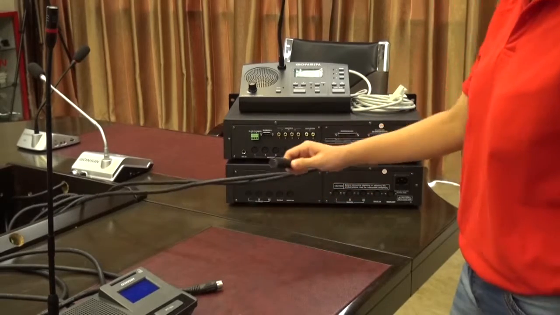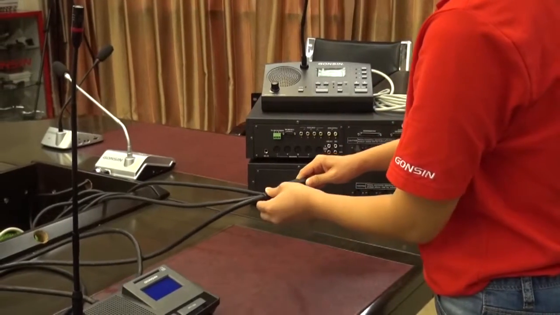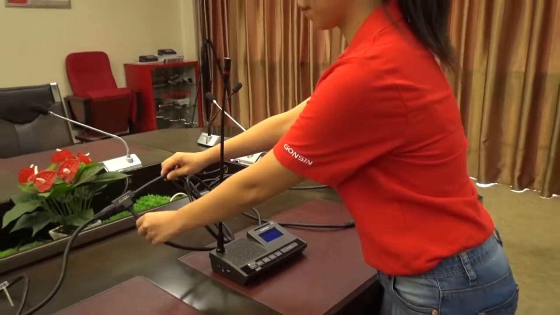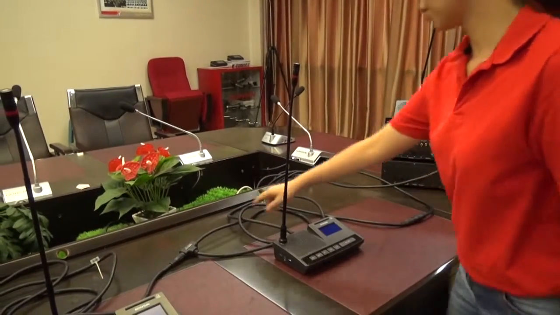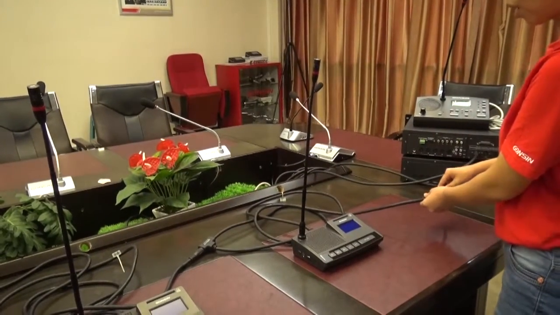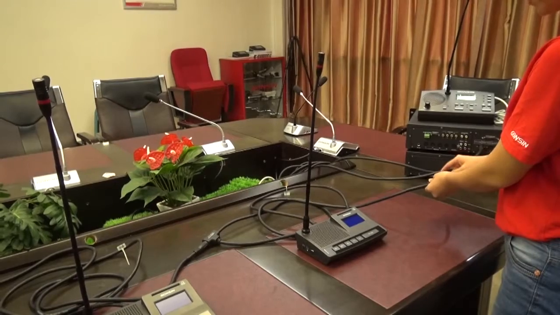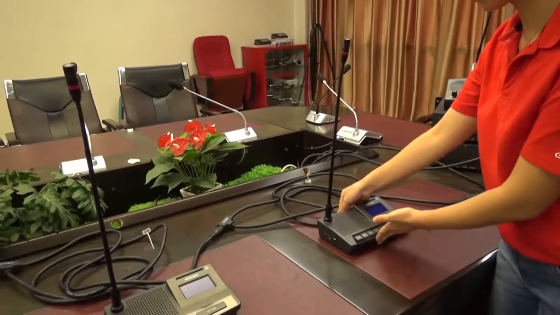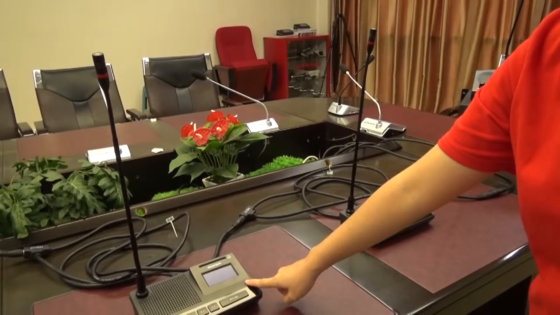And the other end of this 13-pin cable connects to the T cable of the conference units. As you can see, this is our T cable. It is for interconnection between the microphones. So one end of this T cable connects to the extension cable of the CCU or the previous T cable of the previous conference unit. And the middle end connects to this microphone unit. And the other end connects to the next conference unit.